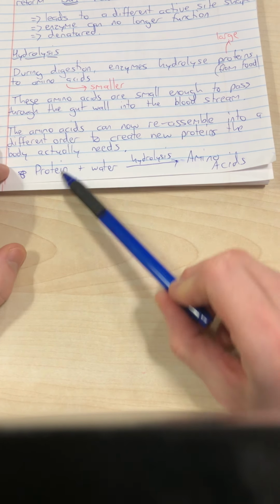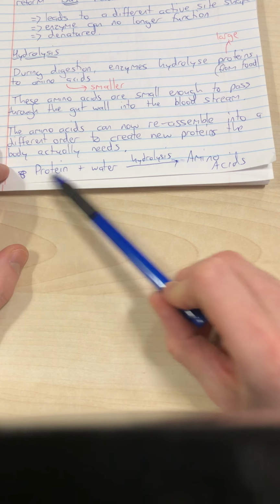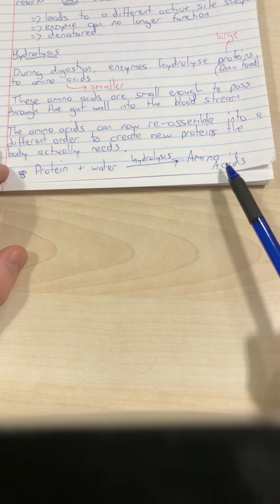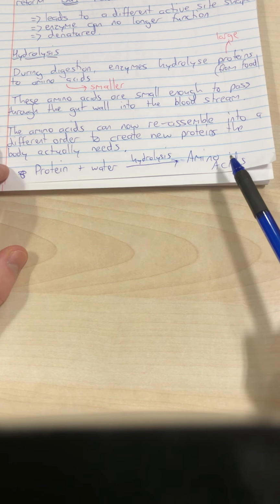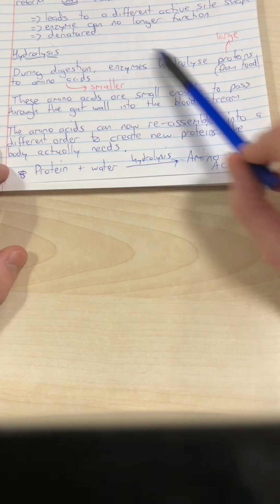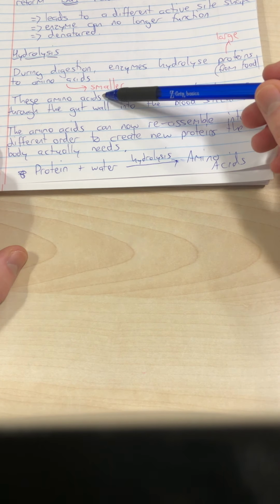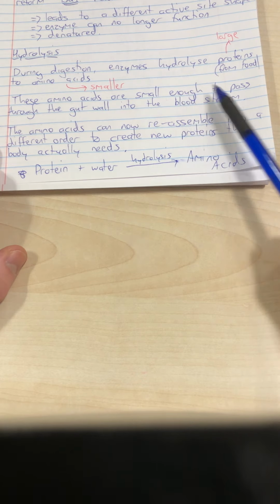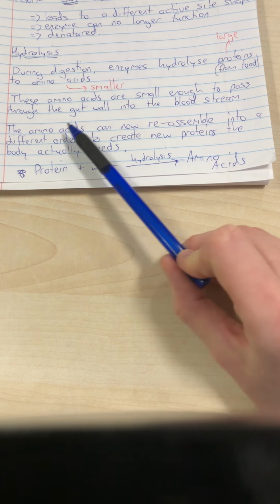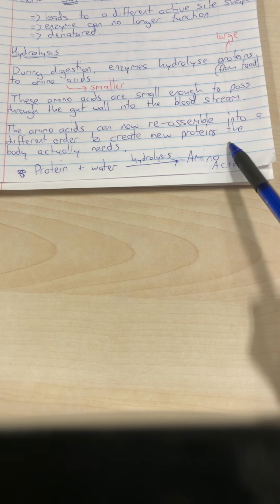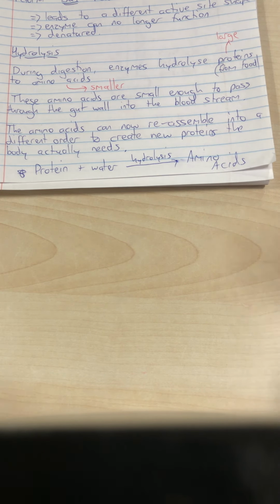So, then we went on to look at hydrolysis. Hydrolysis is when we add water to a protein and we hydrolyze it to form amino acids. Okay, and we spoke about how that happens in food. So the protein from our food hydrolyzes in our bodies, and those amino acids are small enough to pass through the gut wall into our bloodstream, and then the amino acids reassemble in a different order to create a protein that our body actually needs, which is pretty impressive actually.